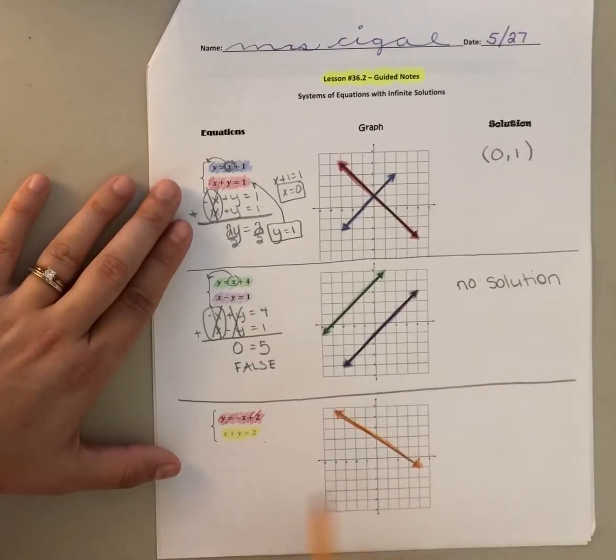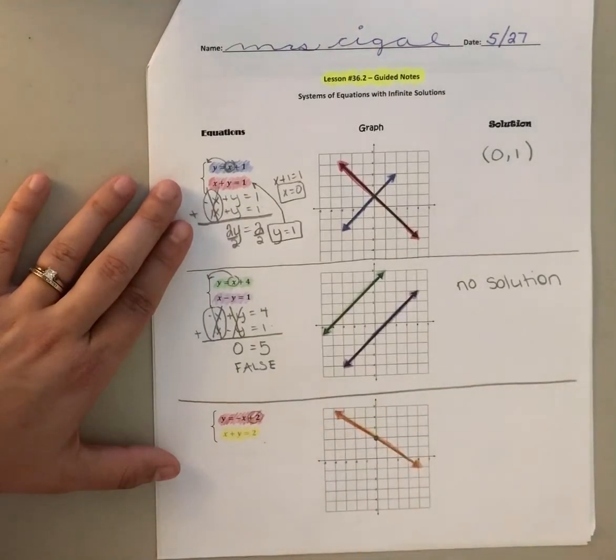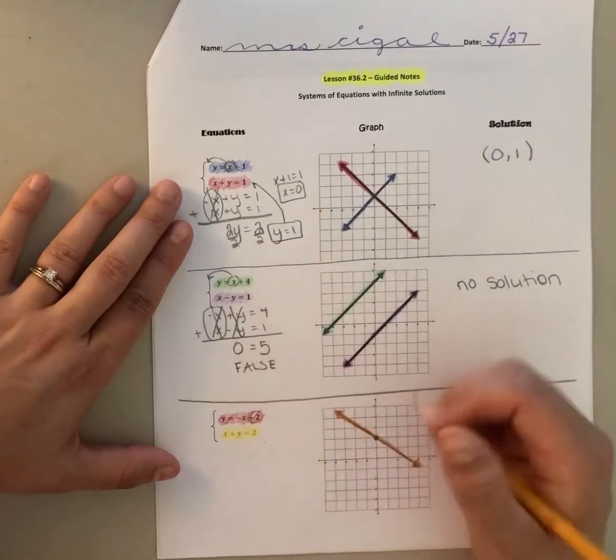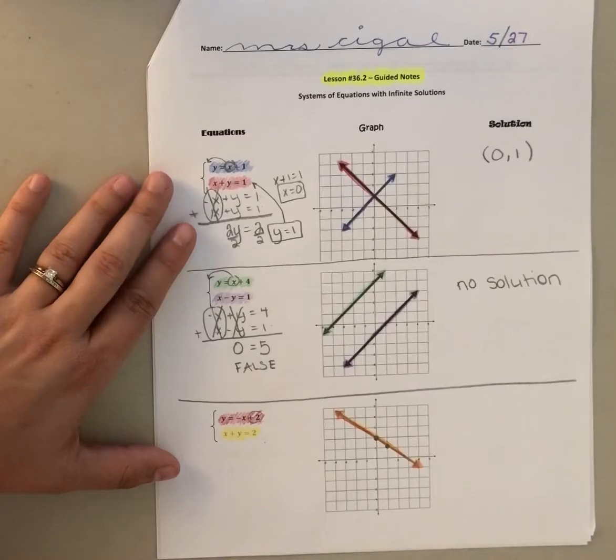Let's say I regraphed these. Y equals negative x plus 2. This has a y-intercept at positive 2. Okay, that's right here. And it has a slope of negative 1, so down 1 over 1. Okay, so there's the red line.